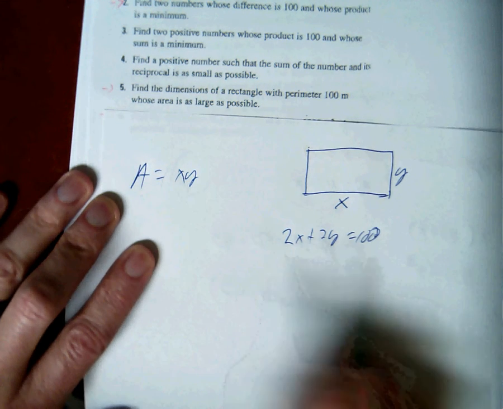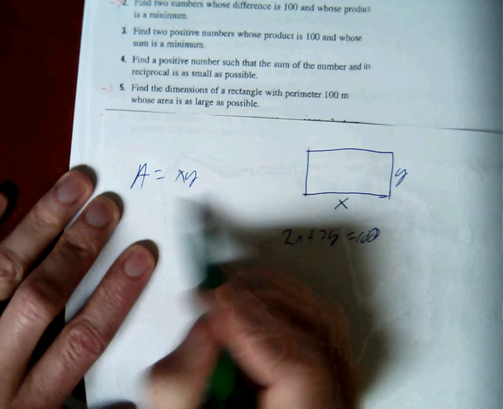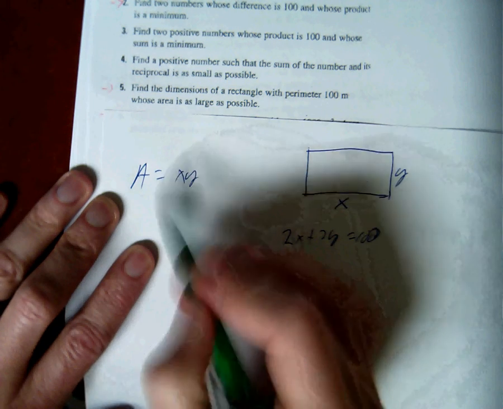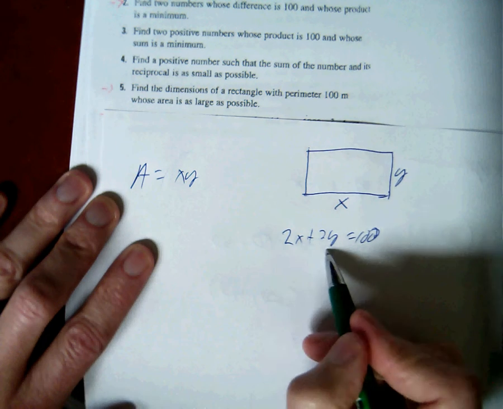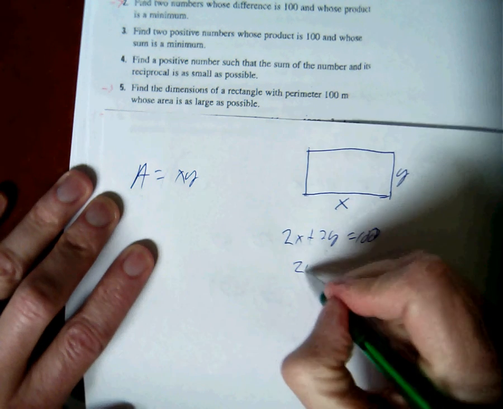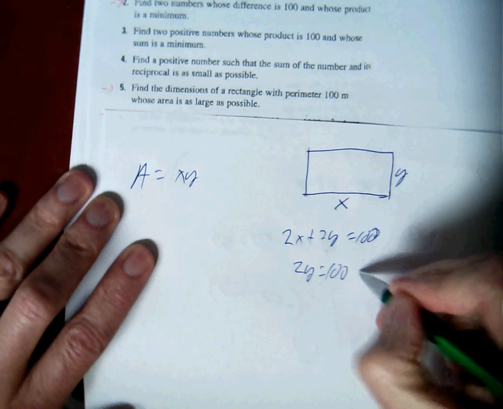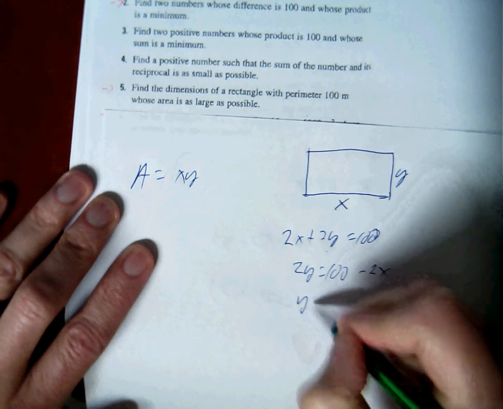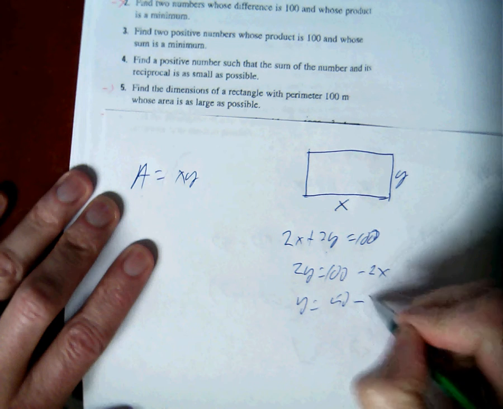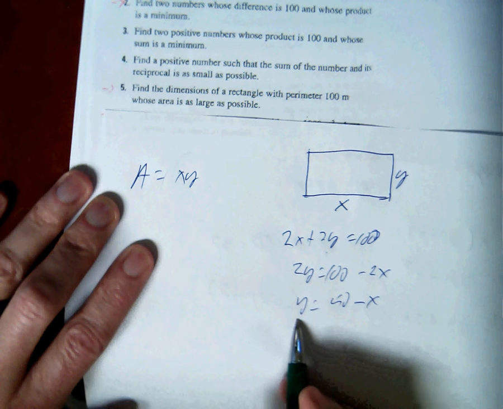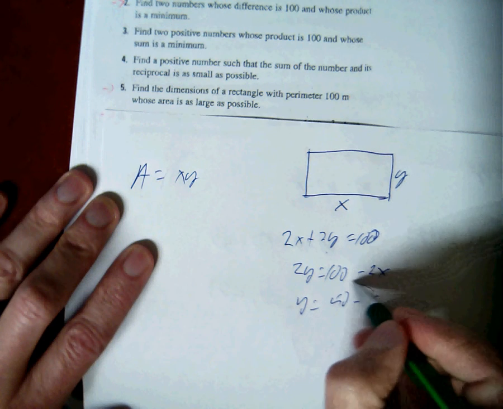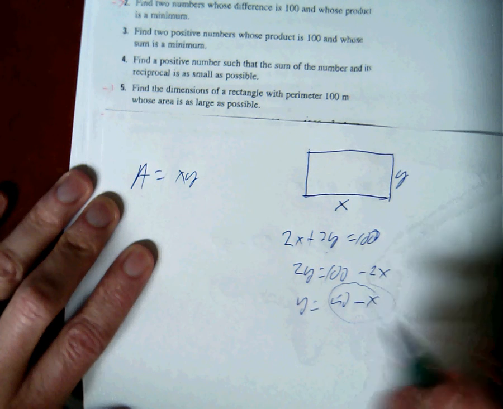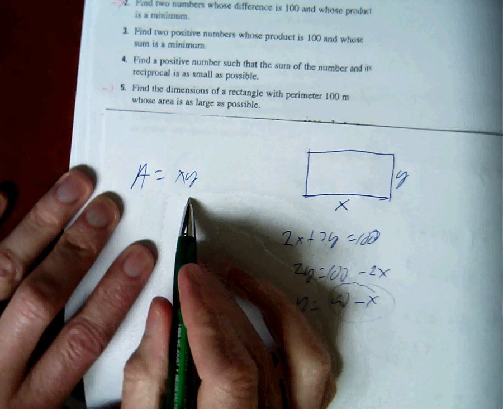Now I can use this equation to make sure I get all one variable. I like keeping things in terms of x's, so solve for y. And so I get 2y is equal to 100 minus 2x, and y is equal to 50 minus x. So now I have, here's my equation, and now what I'm going to do is rewrite this so that I have all one variable.